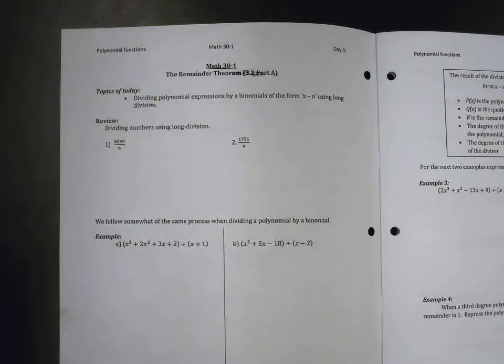All right, section 3.2, part A, looking at the remainder theorem. We use the remainder theorem to basically divide a binomial of the form x minus a into any polynomial expression. Okay, so we're dividing polynomials here. But before we jump into that, we're going to review how we use long division.